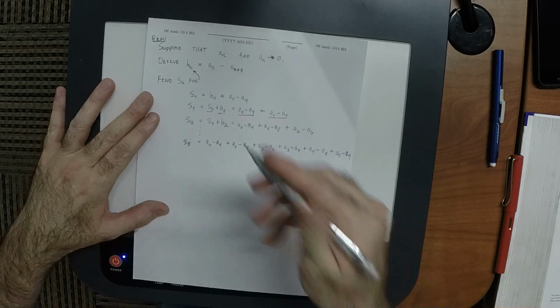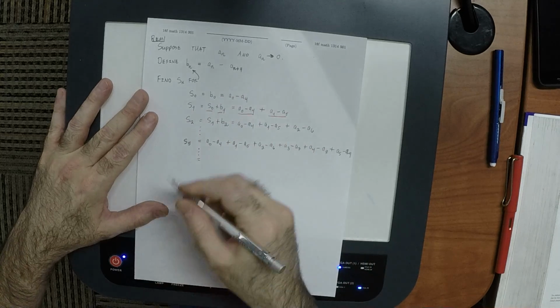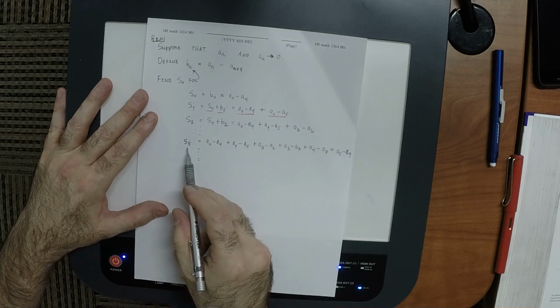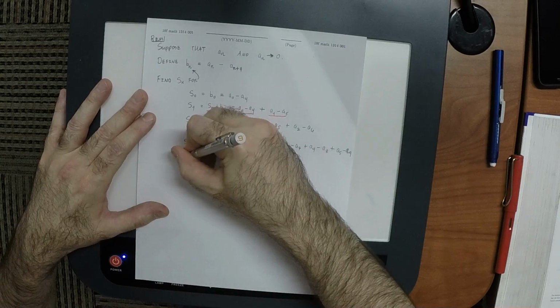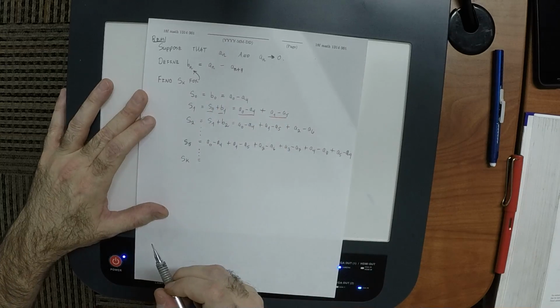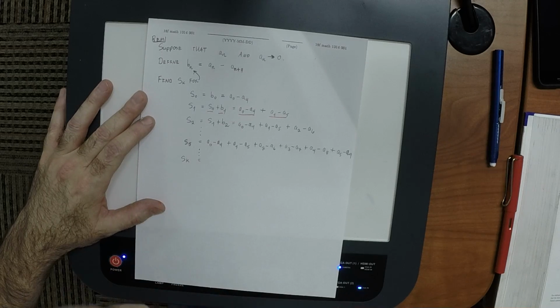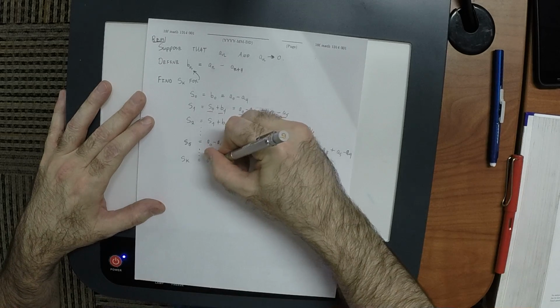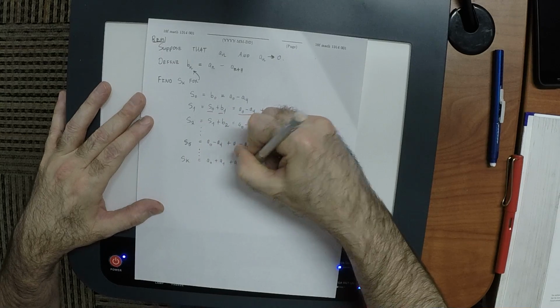So here's what I want you to see. This will be the last thing. So you write out the next few of them, up to S9. Generally speaking, if S_K is big, like S40, then you'll have A0 plus A1 plus A2 plus A3.